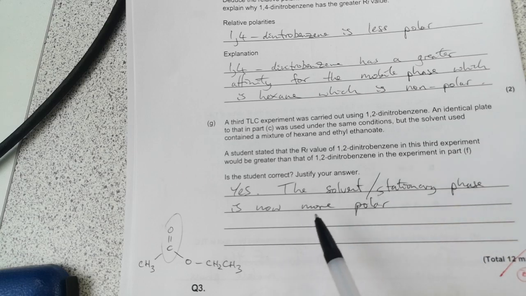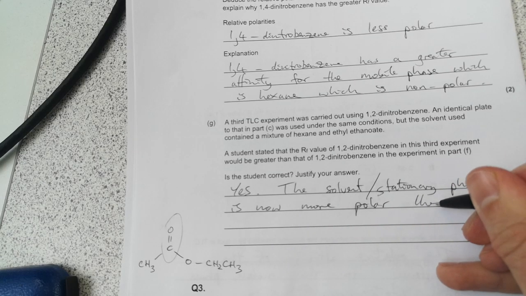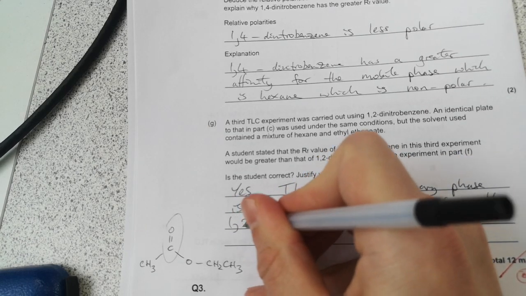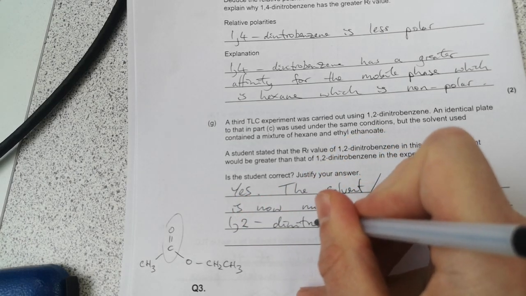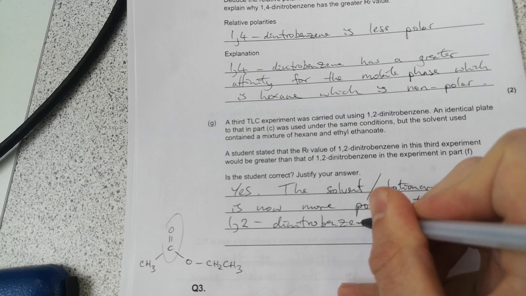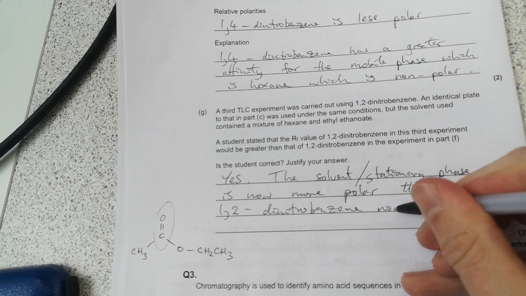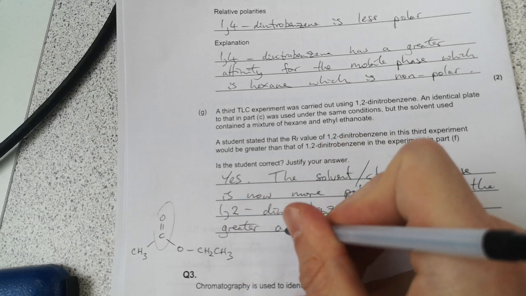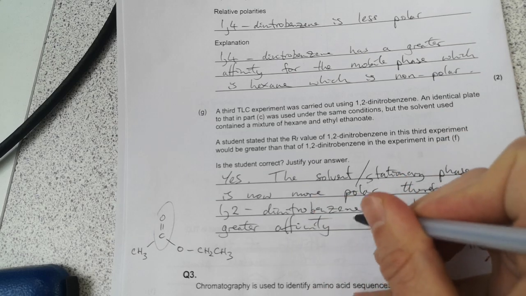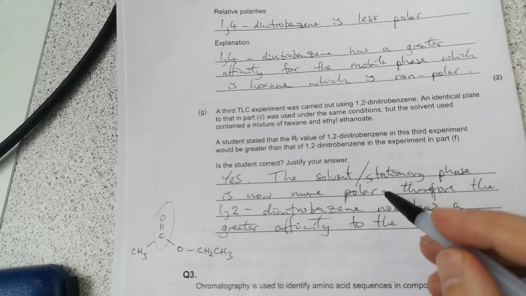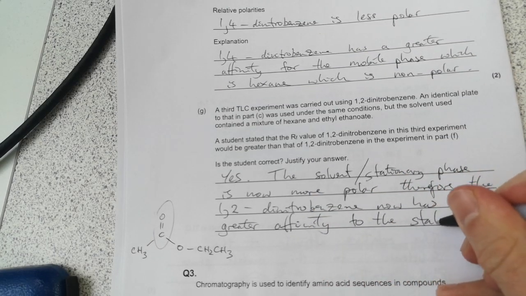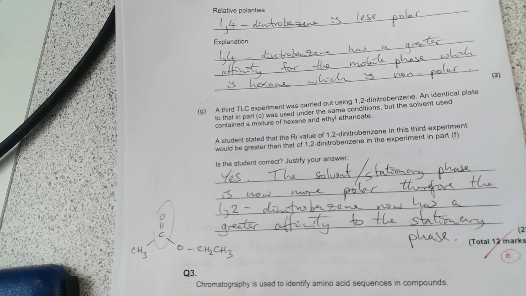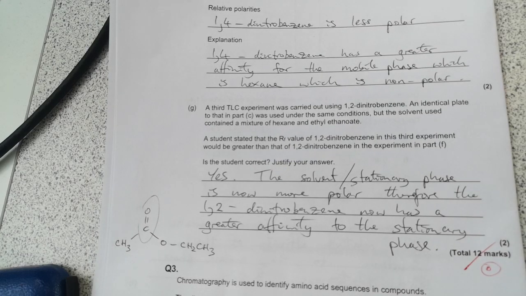So the solvent, or stationary phase, is now more polar, therefore the 1,2-dinitrobenzene now has a greater affinity to the solvent, or stationary phase. Okay, so there we go, that's that chromatography question walked through.